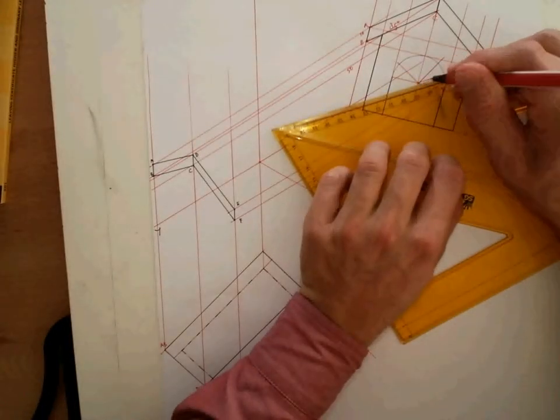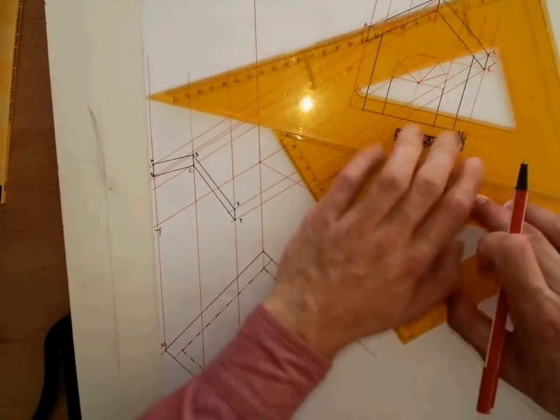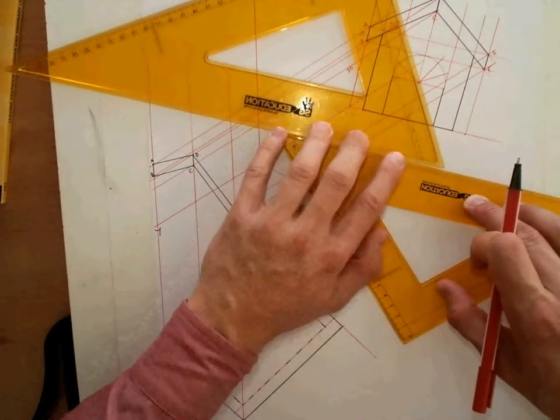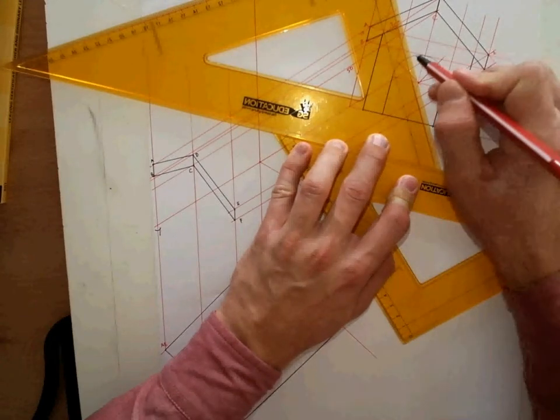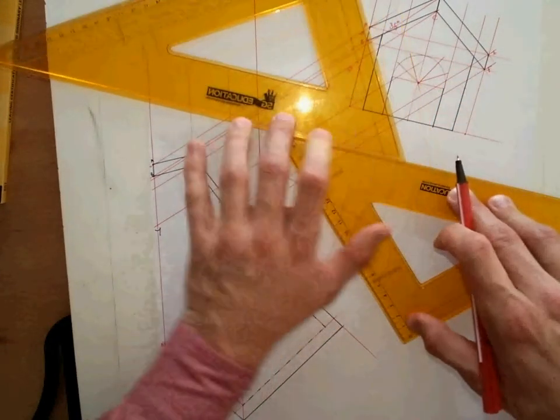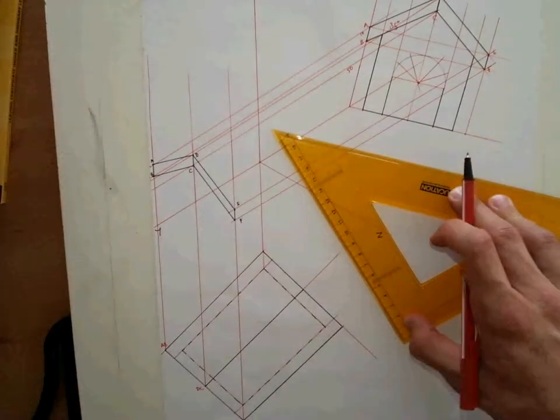So you're using your 45 degree set square basically as that 15 degrees, and you're popping your 60-30 on top of it then. And you're locating these points that are 60-30. Does everyone see how I did that?